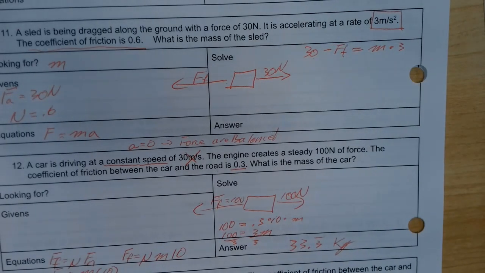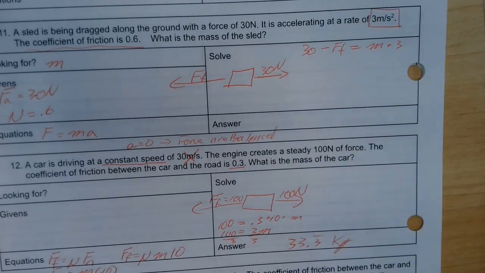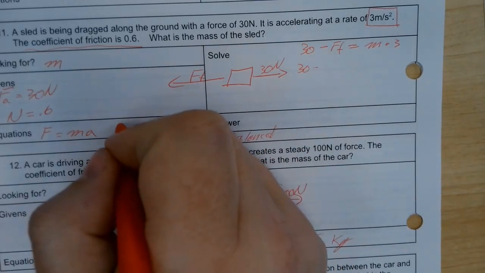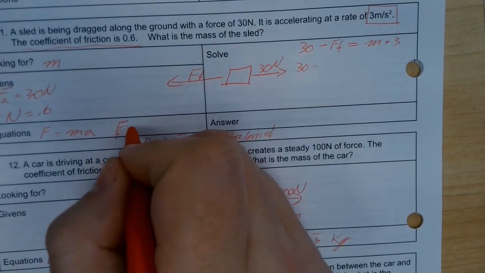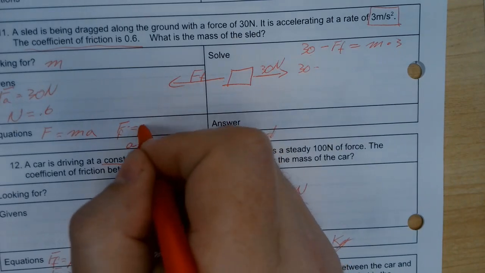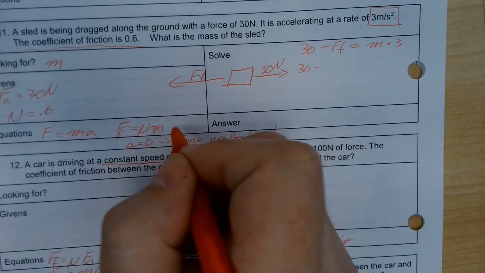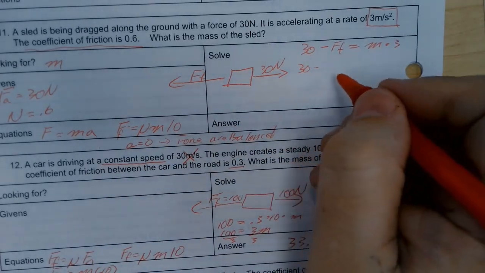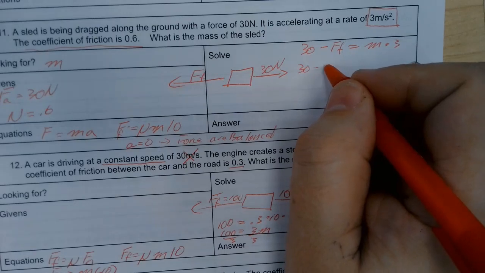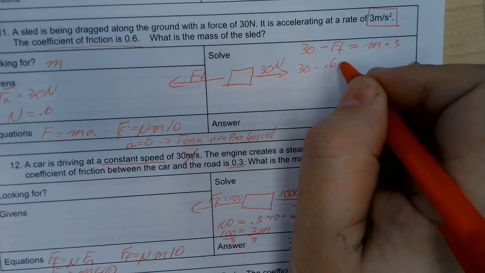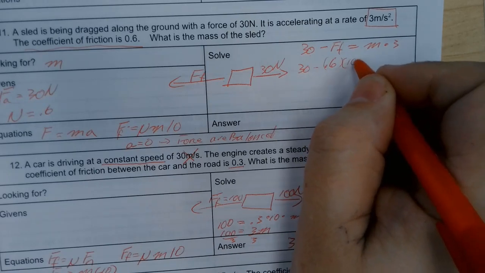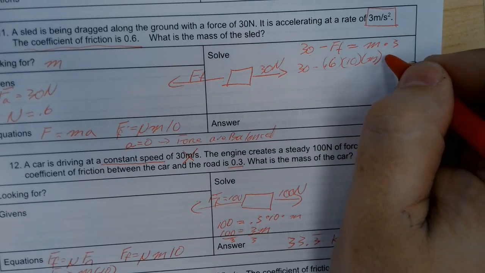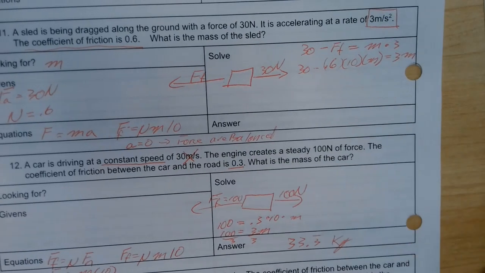Okay, so how do we figure out what our force of friction is going to be? Well, like we said in previous problems, our force of friction is going to equal the coefficient of friction times the mass times the acceleration due to gravity, which is 10. So you can sort of see how we're going to solve this problem now. Our coefficient of friction is going to be 0.6, times 10 times the mass. It's going to equal 3m.